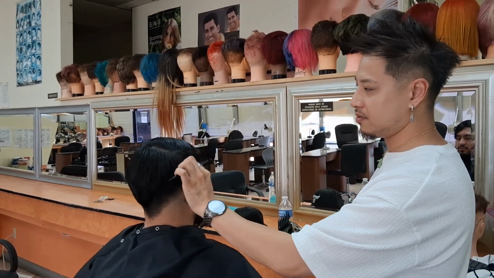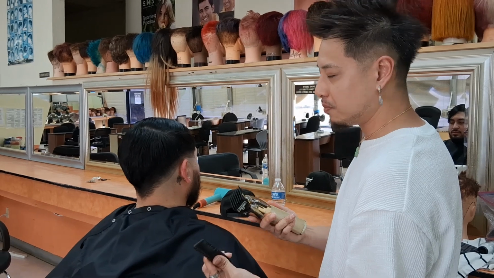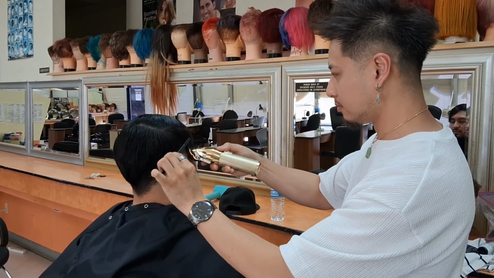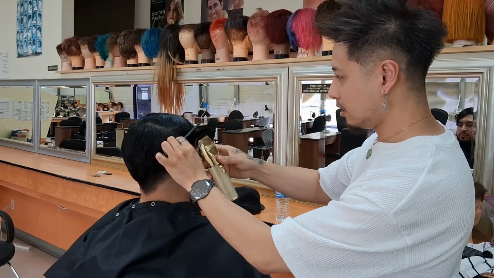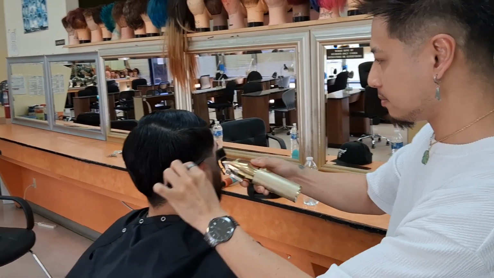So you remember how we got in with the two open? We're just gonna go back and clean it up with it open again, just to make sure everything's all even. And we're still continuing that beveling movement.